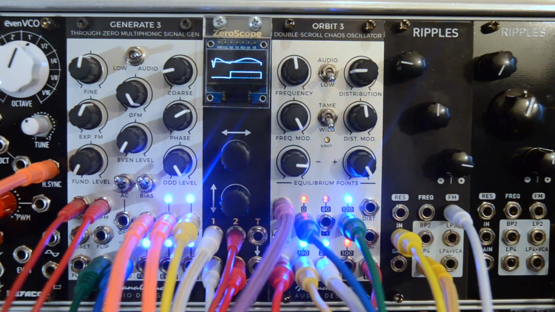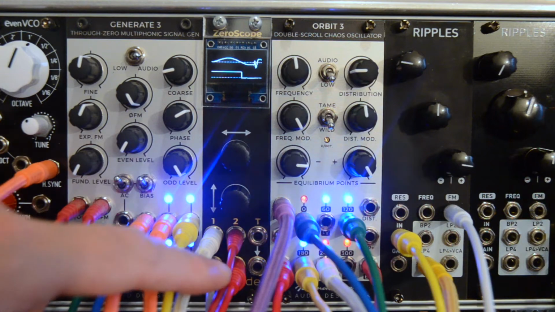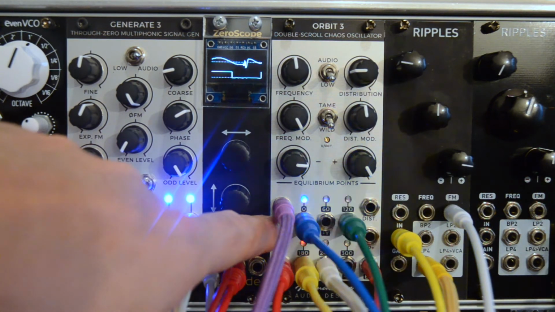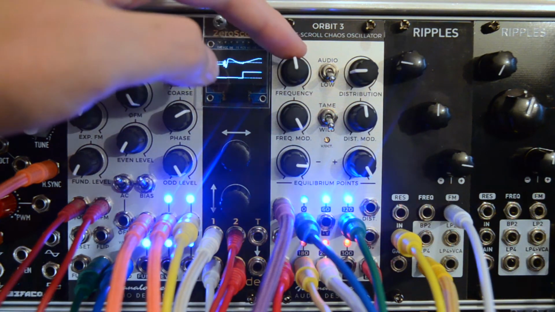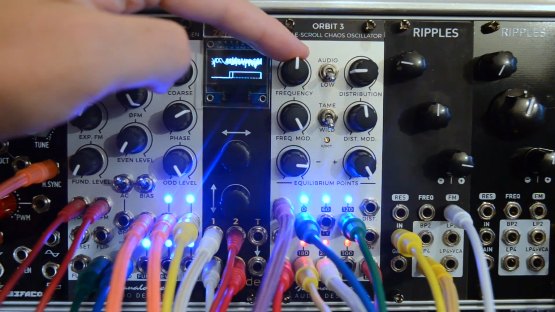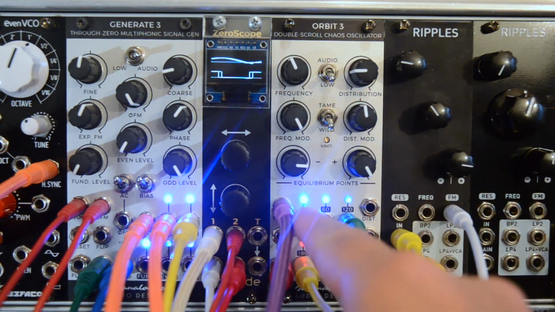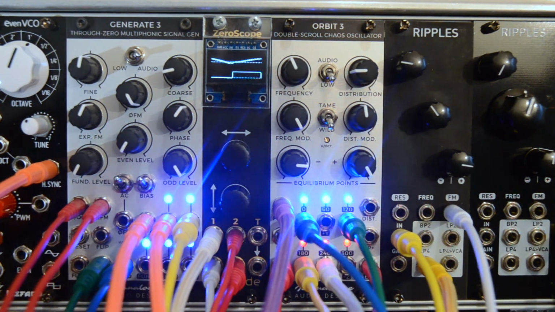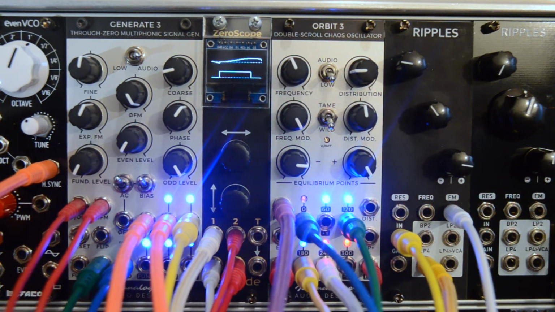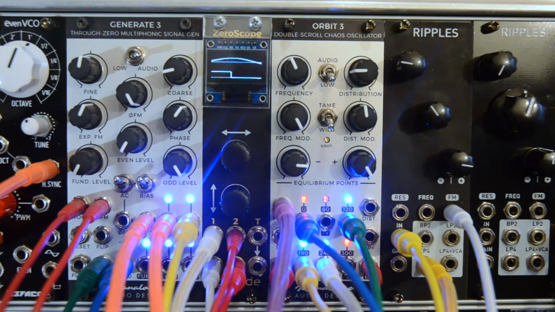The envelope that's being triggered by the EP output from Orbit 3 is also patched into the frequency modulation of Orbit 3. The cables connected to the X and the Z output are going to the even and the odd harmonic input on Generate 3, so they're controlling the level and the timbre of the sound coming out of the full output.